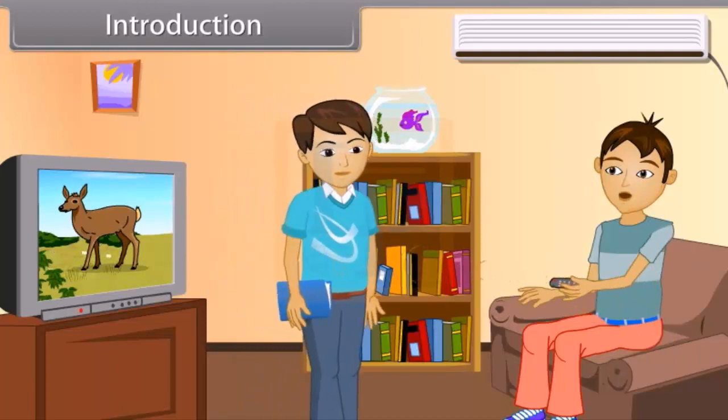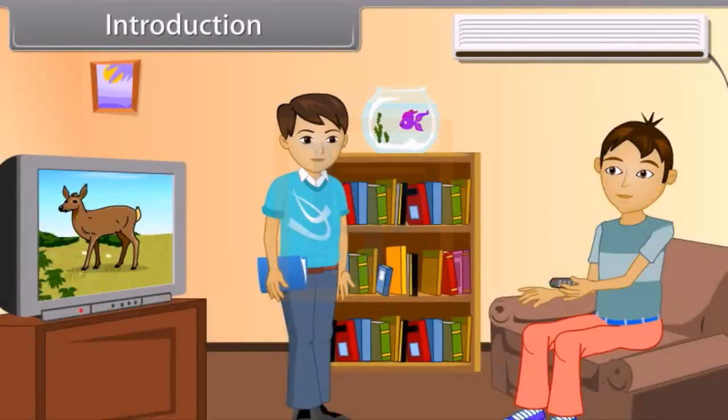Aditya, would you please step aside? My remote is not working. Is it working now? Yeah, thanks. But why did that happen? When you came in front of the remote, it didn't work. Do you know that infrared rays do not pass through the body? Infrared rays? What are these?